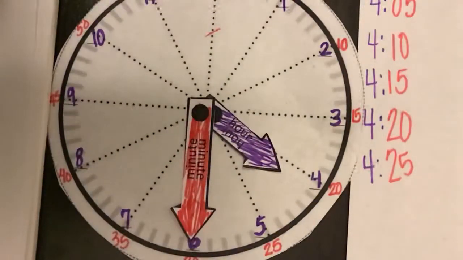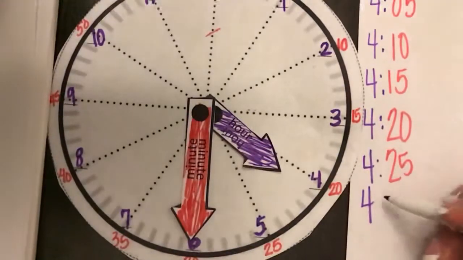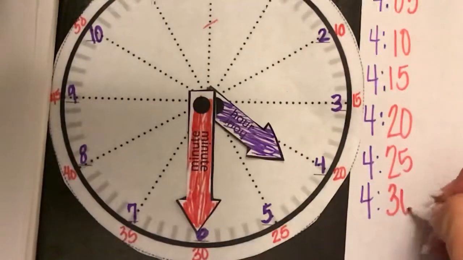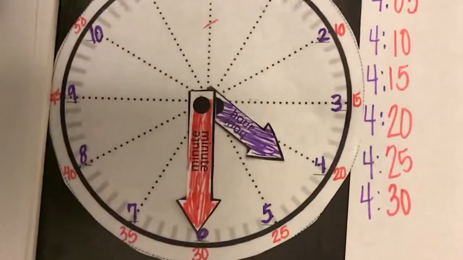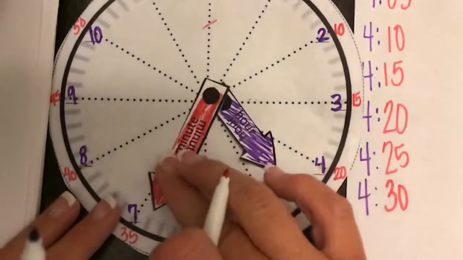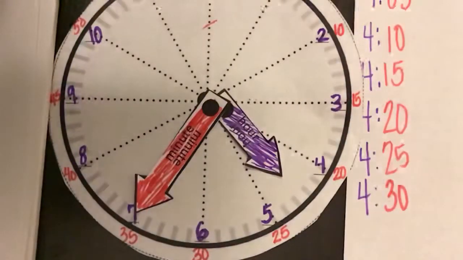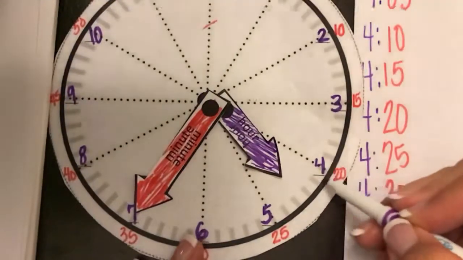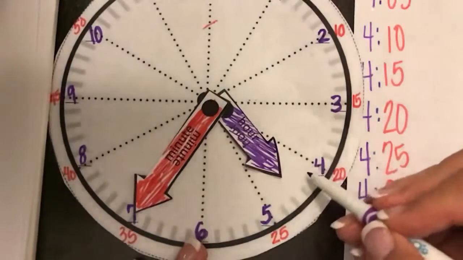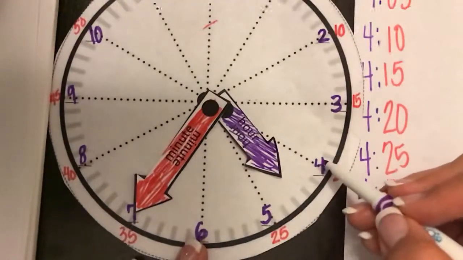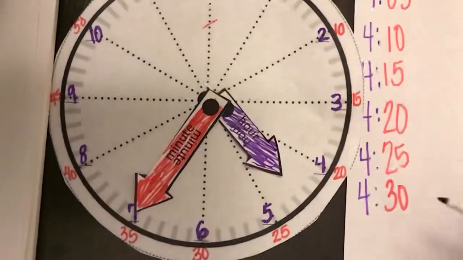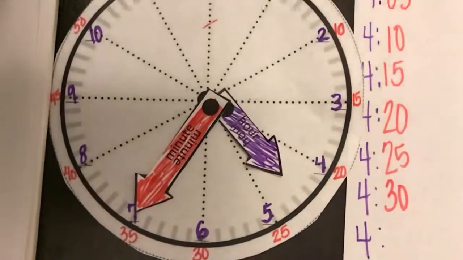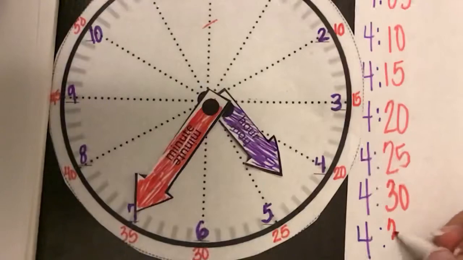You have the hour hand still on the 4, and you now are on the 6, which makes that 4:30. You could say 4:30 as well. The hour hand is now passing the 4, but it has just passed it, so we're still in between these two numbers. We're always going to go to the lower number, the hour that has just passed, which is the 4. And it's on the 7, which makes it 4:35.